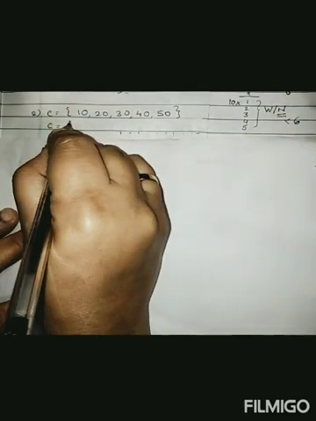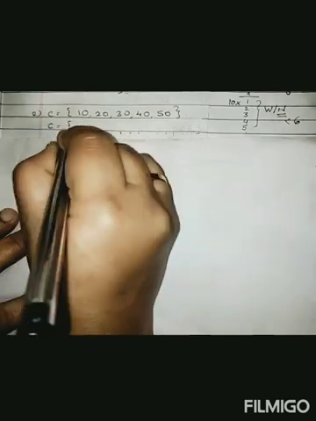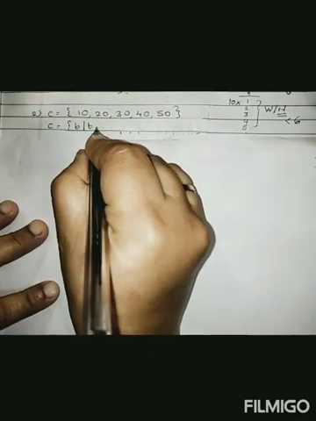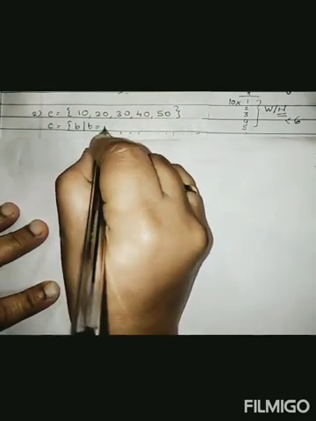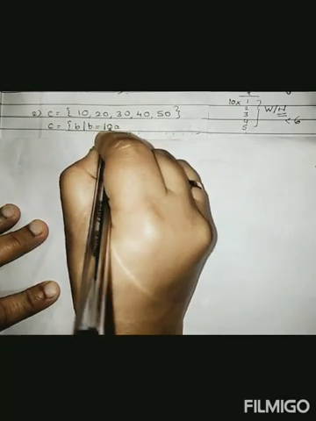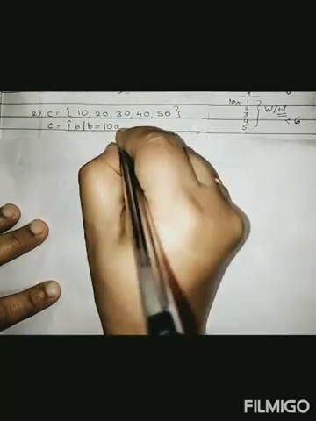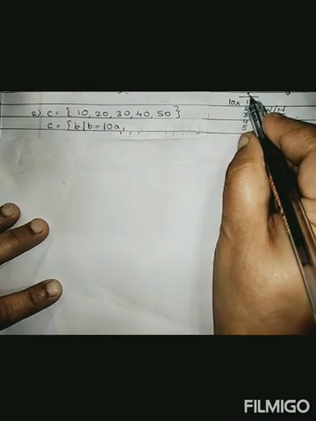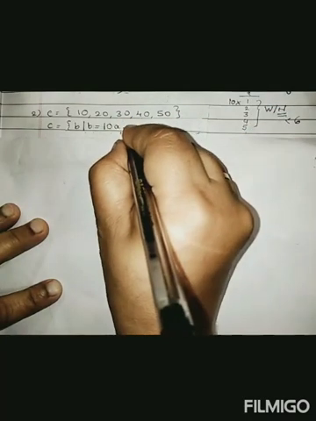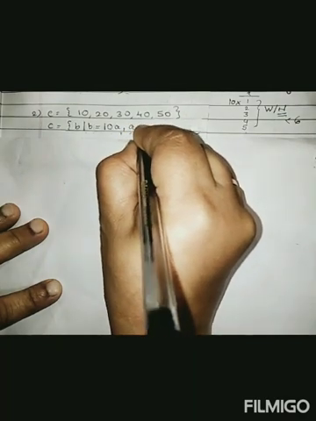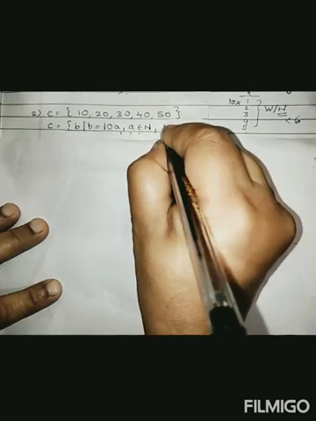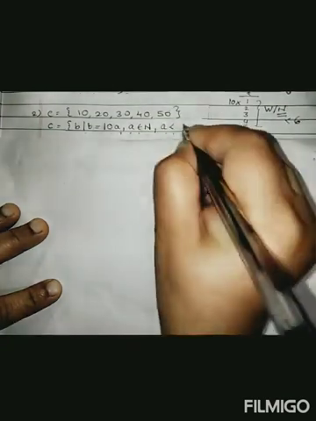So I will write this as C is a set of all B such that B, what is B? B is a multiple of 10, okay, 10A. Now what is this A? This is the A. So what is A? 1, 2, 3, 4, 5, which is a natural number. So A is an element of N. There's one more condition, that A is less than 6.